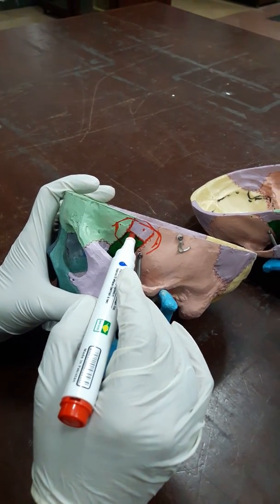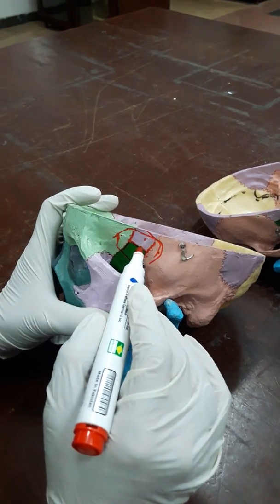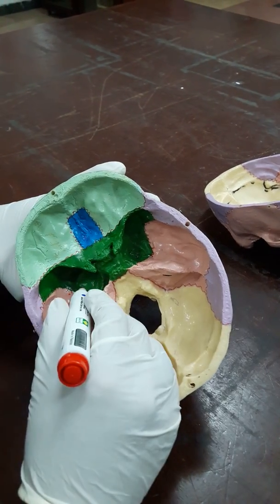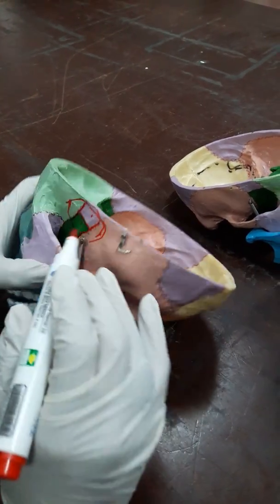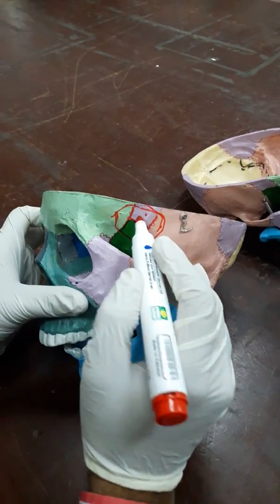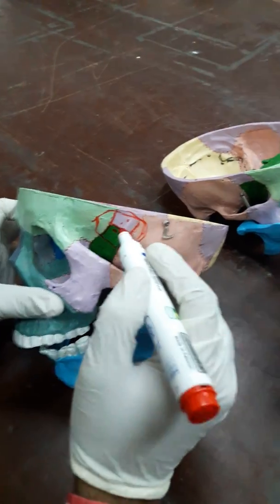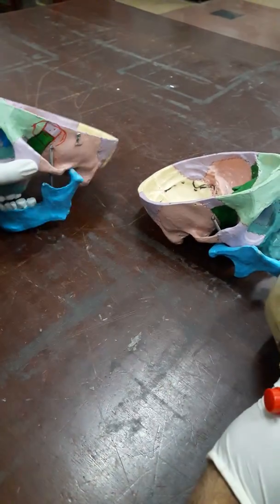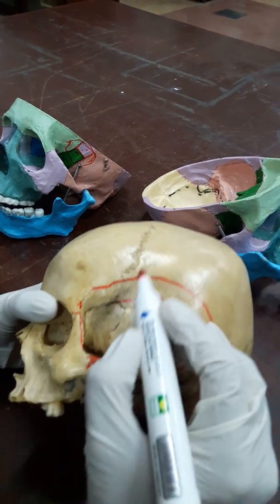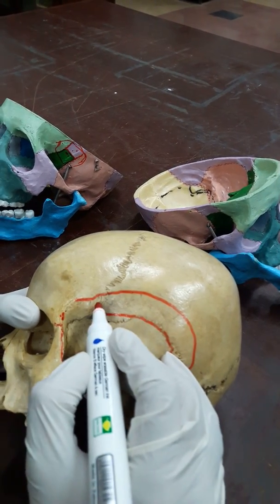The clinical significance of this pterion is that the middle meningeal artery is present in its groove on the internal side at the pterion. So whenever the pterion has an injury on the side of the skull, the middle meningeal artery ruptures. Here you can see the four bones uniting. An H-shaped suture is formed, which is called the pterion.